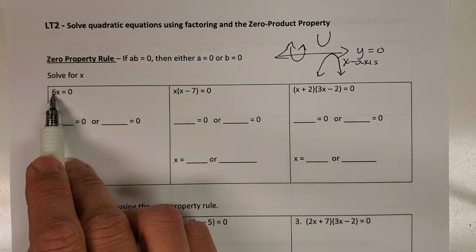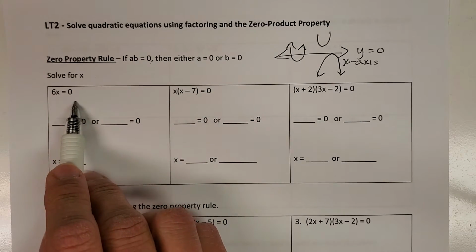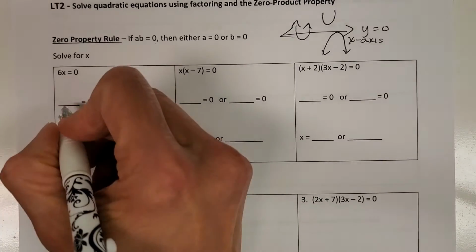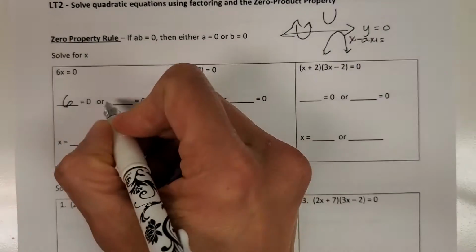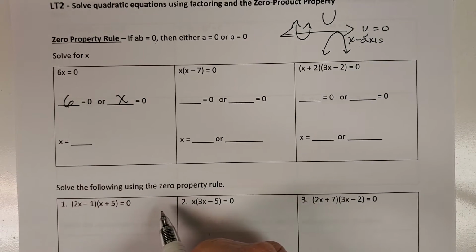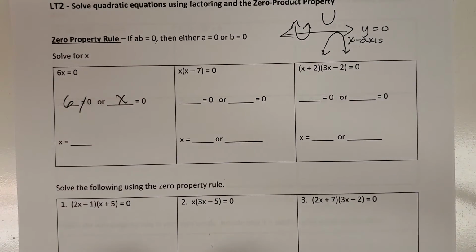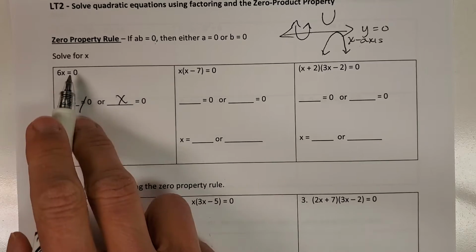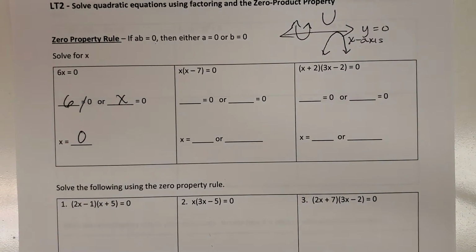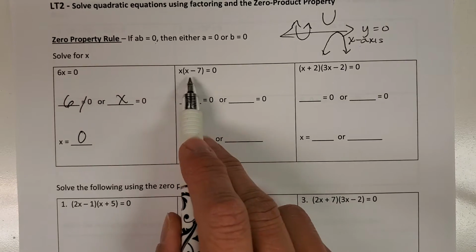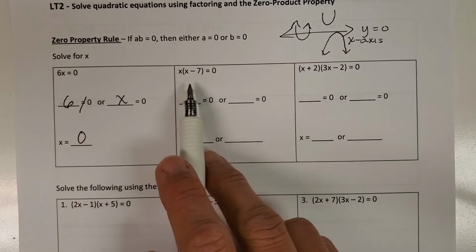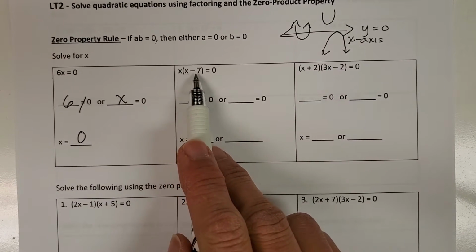So let's just remind ourselves of this little thing. If I have an expression that says 6x equals 0, I'm going to do this simply. Either 6 has to equal 0 or x has to equal 0. Well, I know 6 doesn't equal 0. So the only other option to get 0 is that x has to be 0, therefore x equals 0. Now I have two expressions, the same thing as I had over here. It's just that now one is x and one is x minus 7.